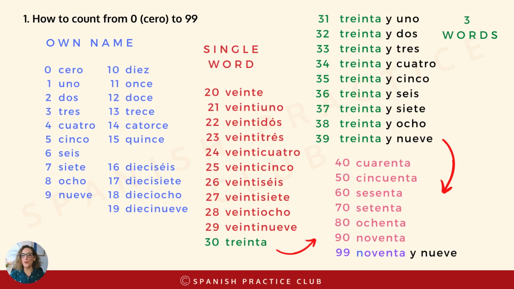So notice also the parallels and the similarities between 30, 40, 50, 60, 70, 80, and 90. Just like in the English language, there is a similarity between those words. They all end in ty. In Spanish, we have the same pattern. So from 40 to 90, the words are like these: 40, 50, 60, 70, 80, 90.